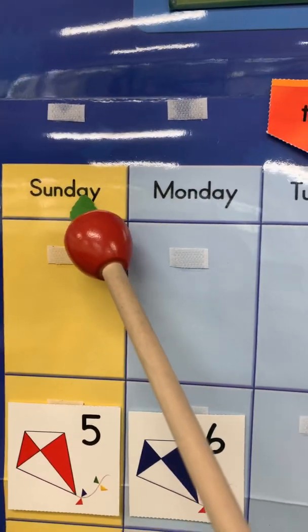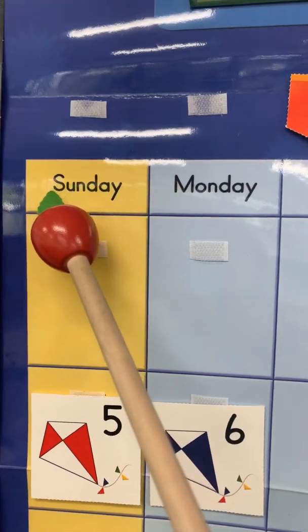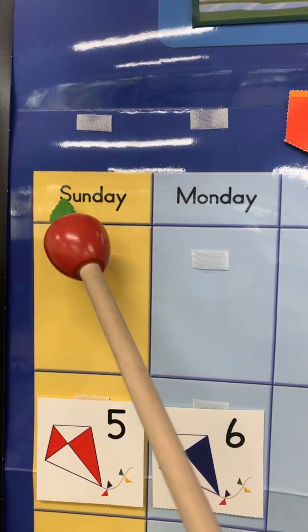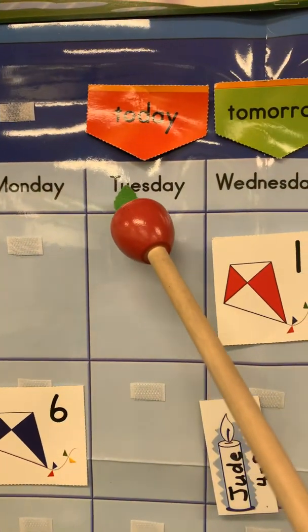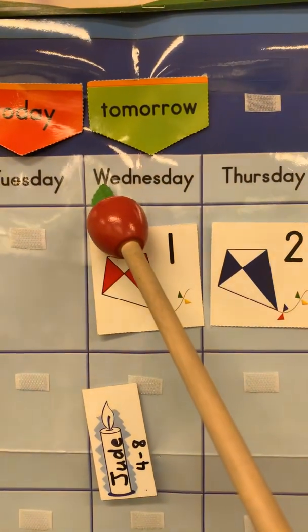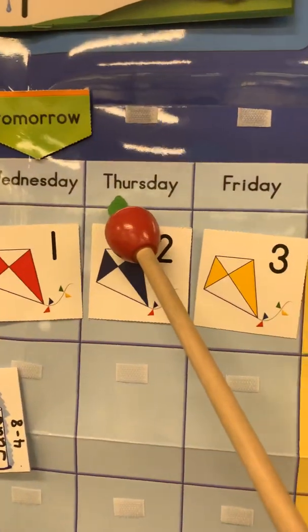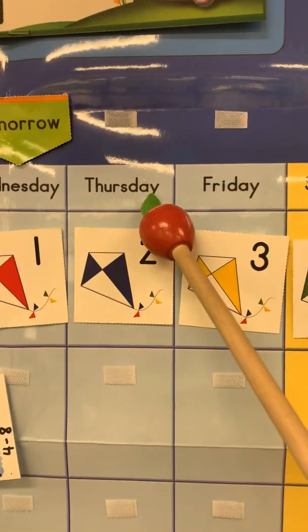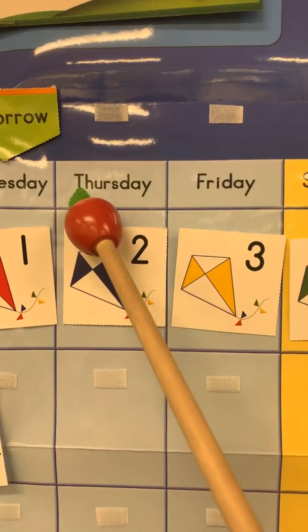And also Sunday. Let's find out if there's any other days of the week that have our S or T in it. We have Sunday, Monday. We know Tuesday has a T. How about Wednesday? No. How about Thursday? Do you see a S or a T? Ah, there is a T. You're right.